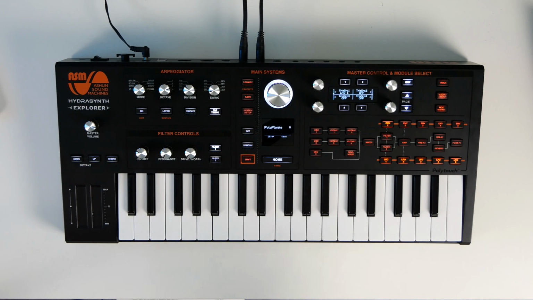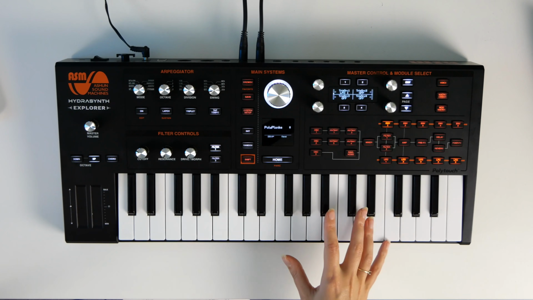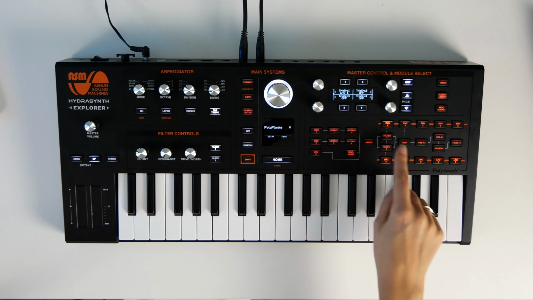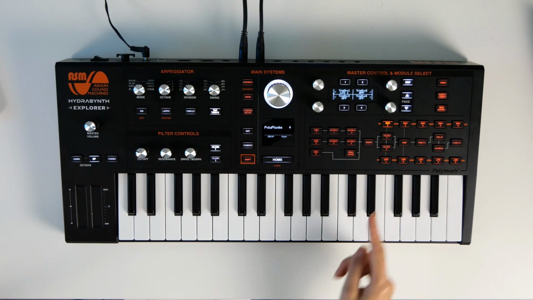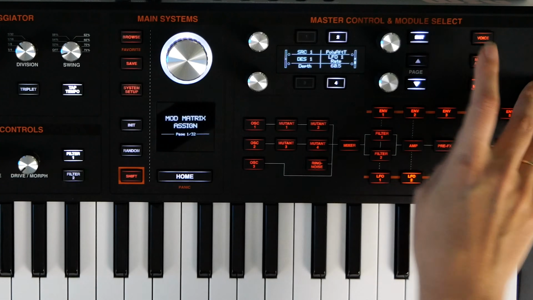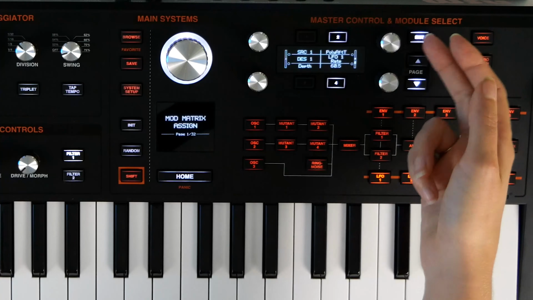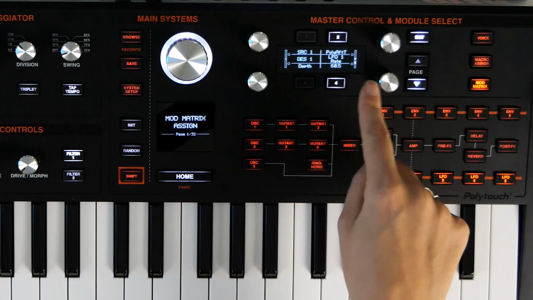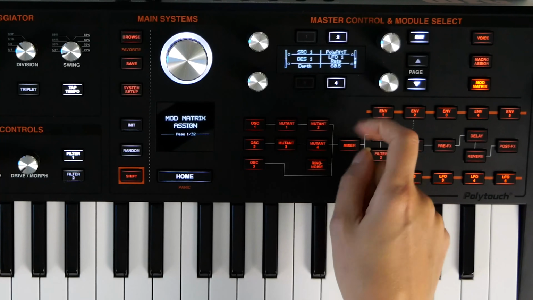So now where my mind immediately goes with a patch like this is how cool would it be to modulate the speed of this LFO? So here in the mod matrix, I'm going to set that up. I have selected poly aftertouch as my modulation source. I'm routing that to the rate of LFO1.